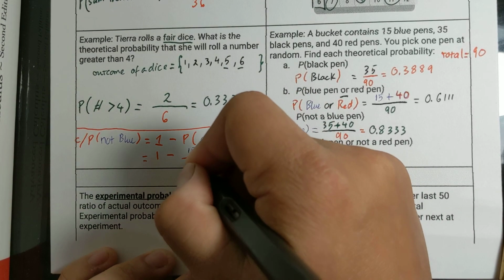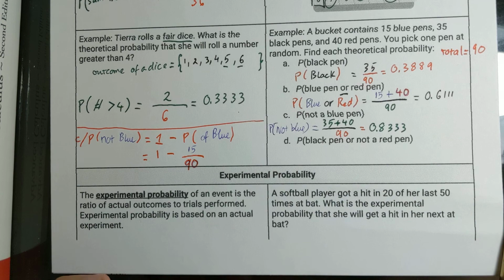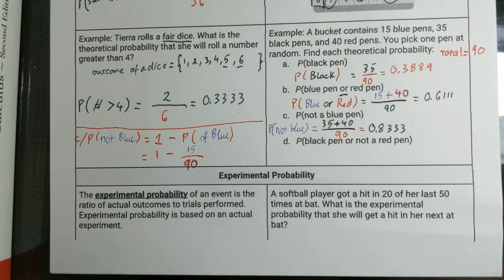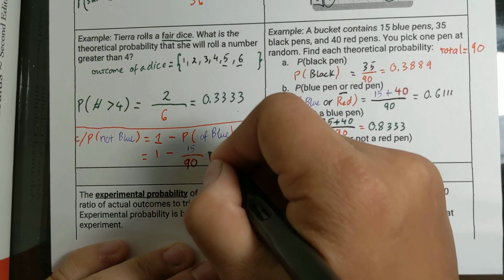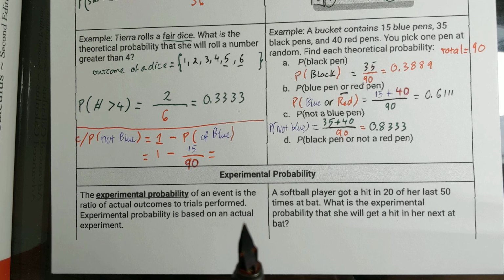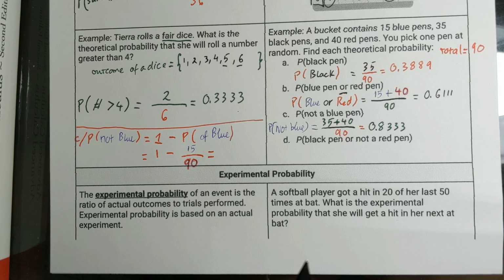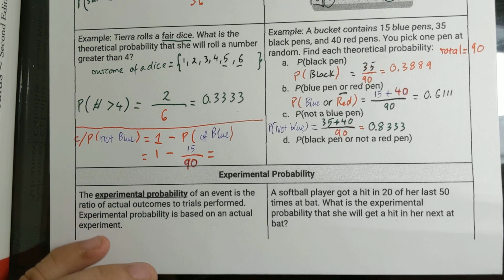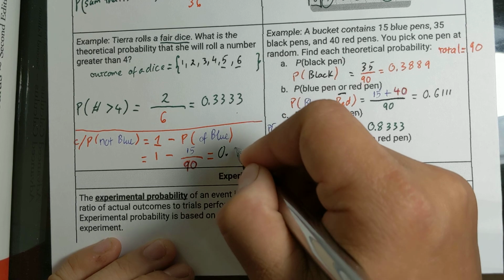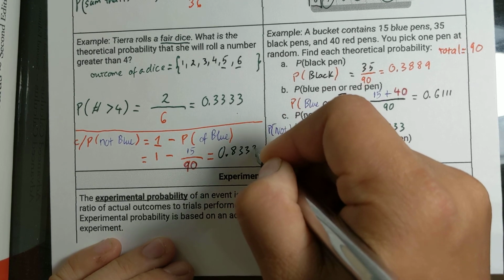Color coding. 15 over 90, and you work it out. Type it into your calculator, which should give you exactly the same thing, 0.8333.